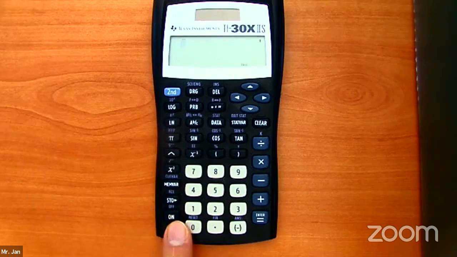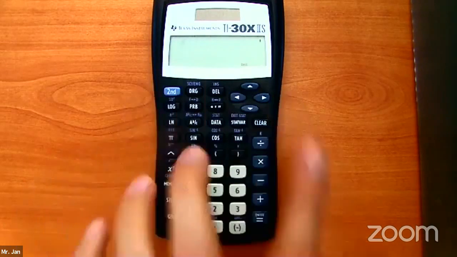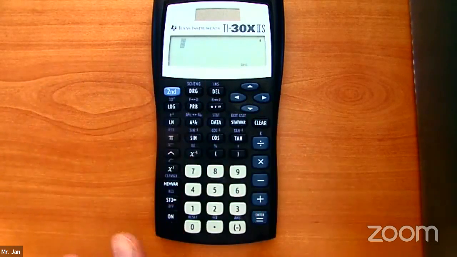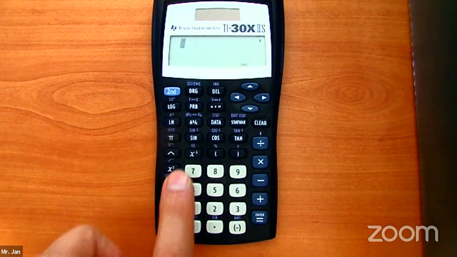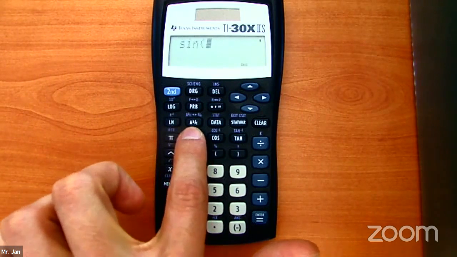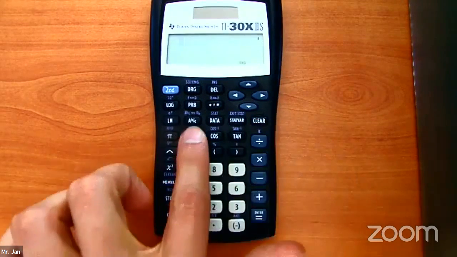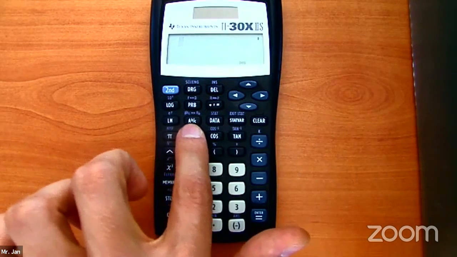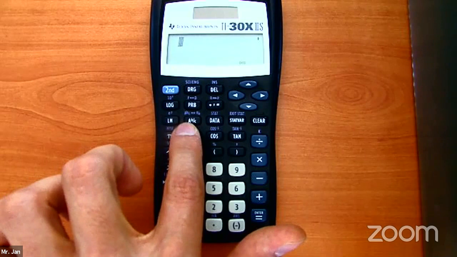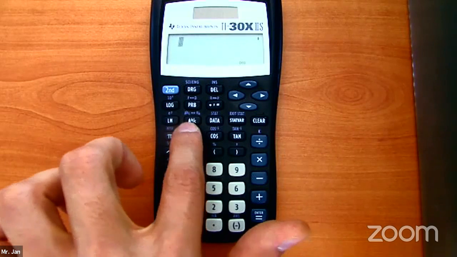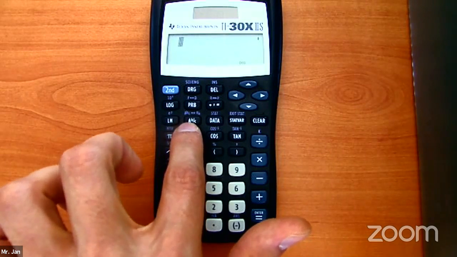Turn on your calculator, and if you look at it, almost all calculators have that function. Did you see this? Let's clear this button. It says A, B over C, which means a mixed number. When you type something, it's going to count as a whole number.